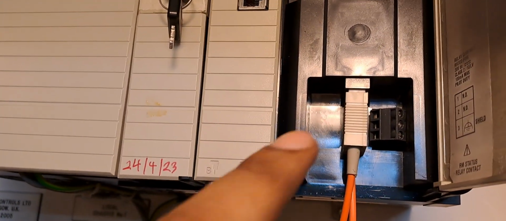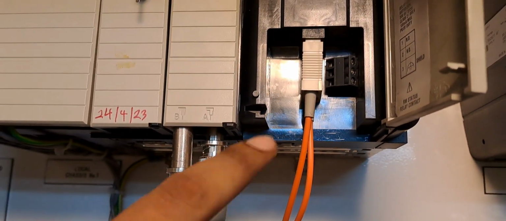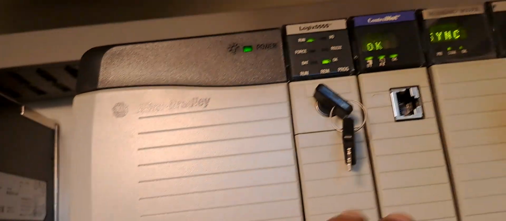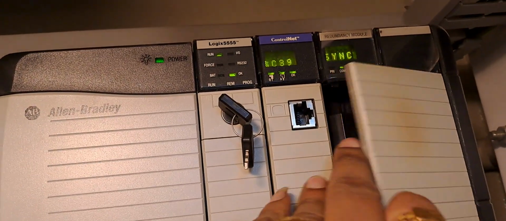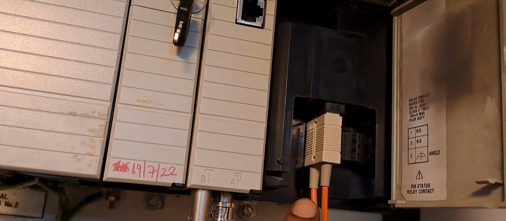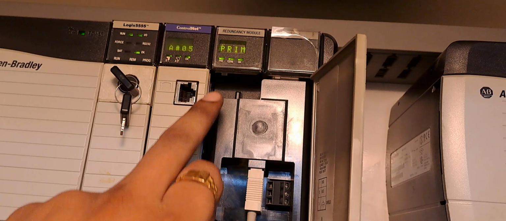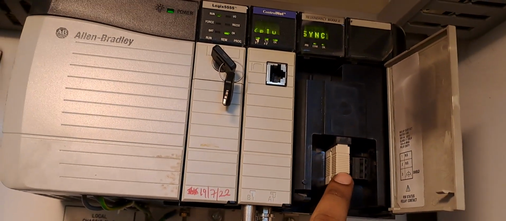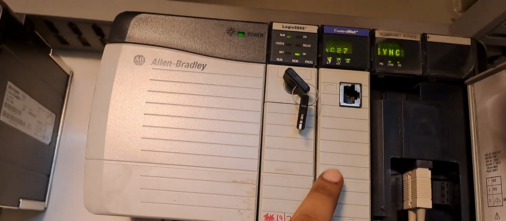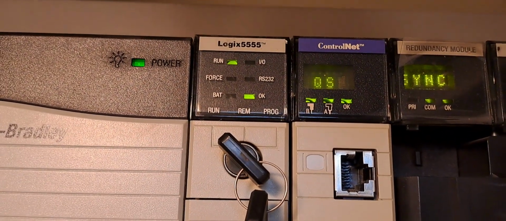You can see here there is an optical fiber cable. You can see an optical fiber connection coming from here, and the same optical fiber connection terminates here. This optical fiber connection from the redundancy module is connected to this part, and this is the control net, network responsible for the communication with the modules.